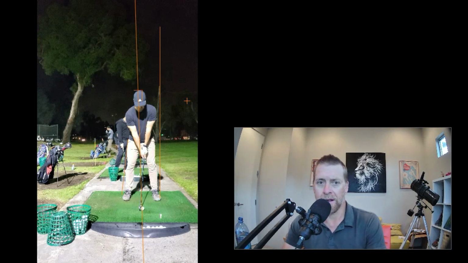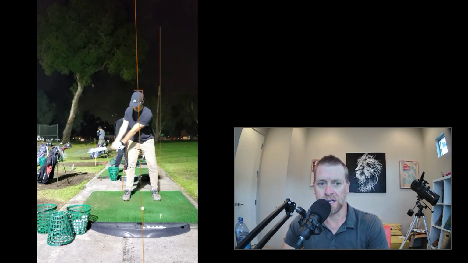That's not too bad. I've seen worse, but my ideology is getting the hands and the club shaft to kind of point right to the center of your spine. Helps align things a little bit easier, but it's pretty close. So not too bad there. As we take that club back to the halfway point, we can see the club is in a nice position here.